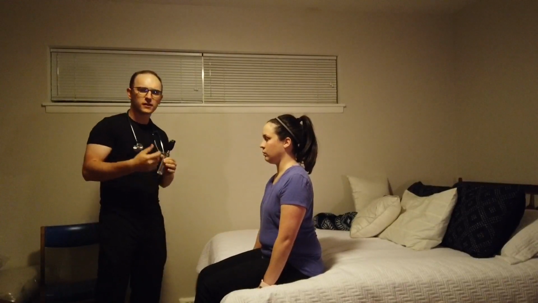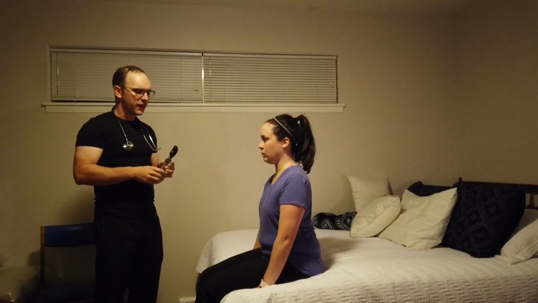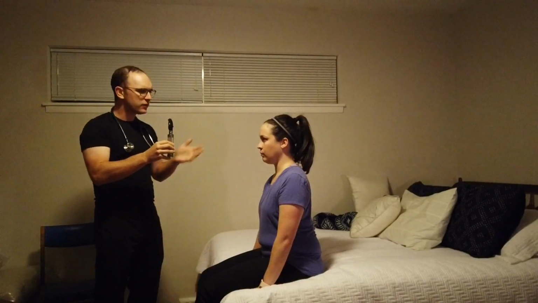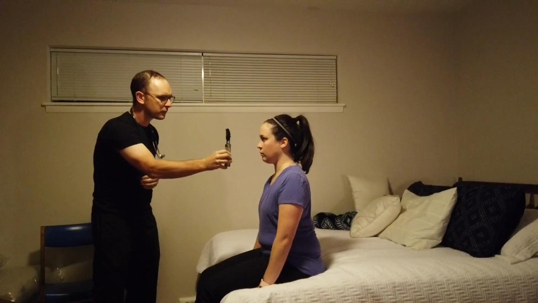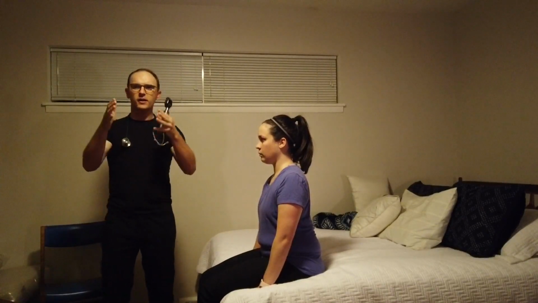Next, we're going to test the convergence of each eye. And so we'll have the patient look at the scope directly out in front. As I move the scope towards her, I want her to continue to just focus on the scope. So as the scope gets close to her, we completely expect her eyes to focus on the scope and move inward as the scope gets closer to her. Okay.